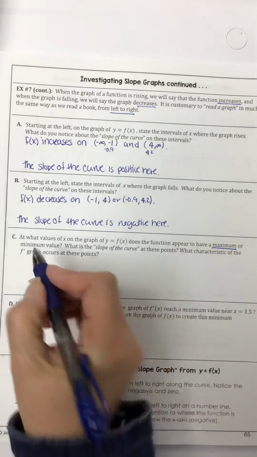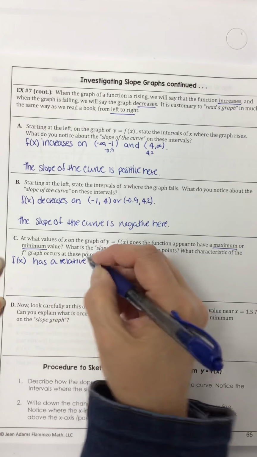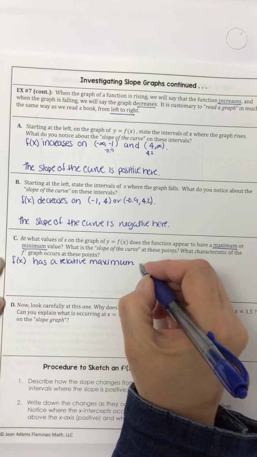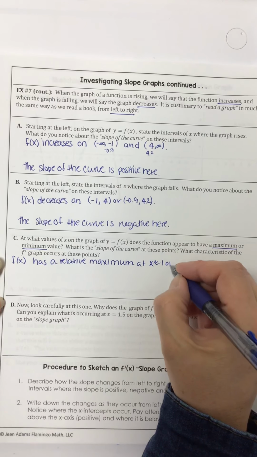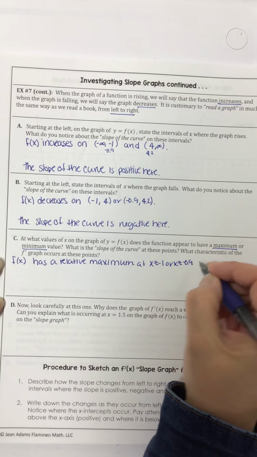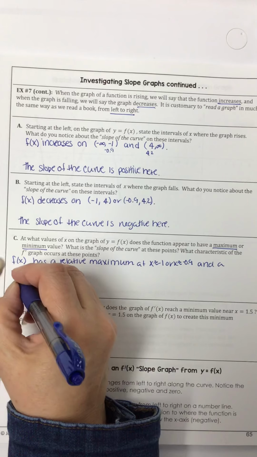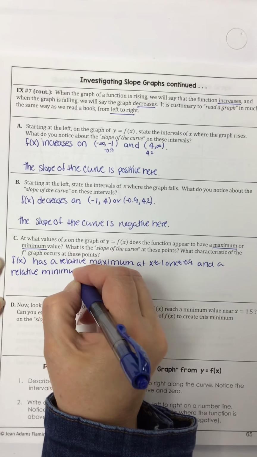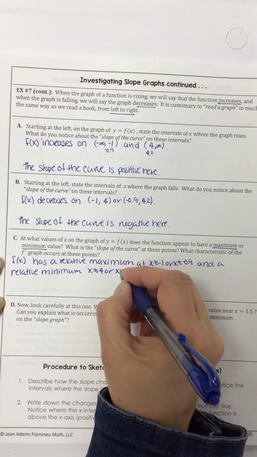So f of x has a relative maximum at, I'm going to say x is approximately -1, or x is approximately -0.9, whichever, and a relative minimum where x is about 4 or 4.2.